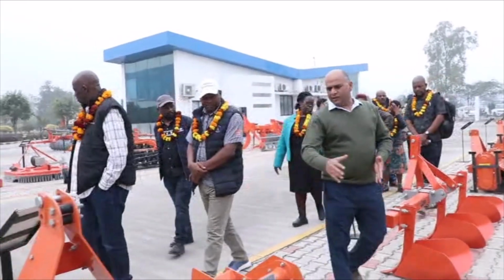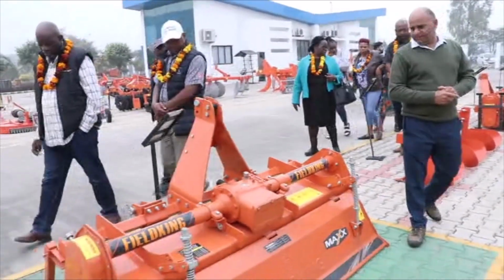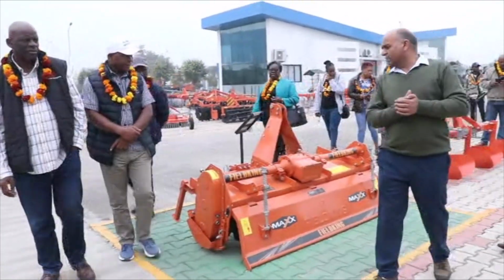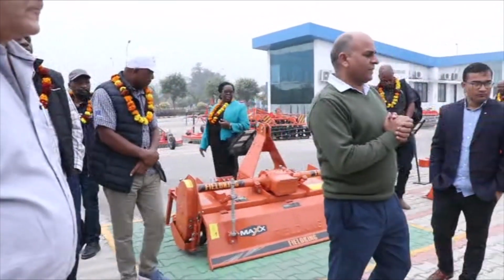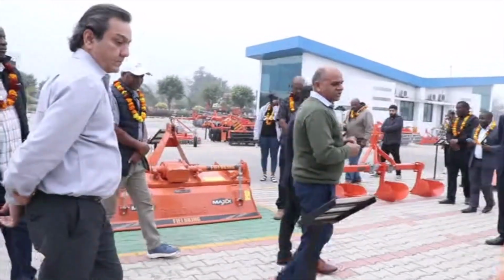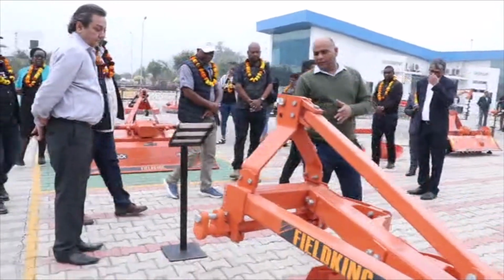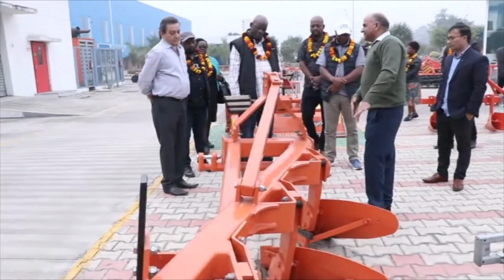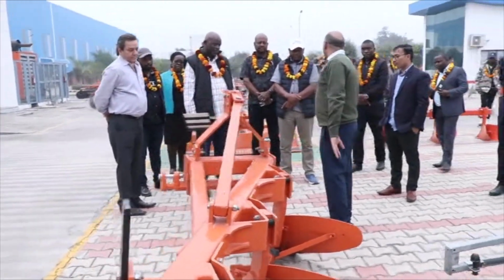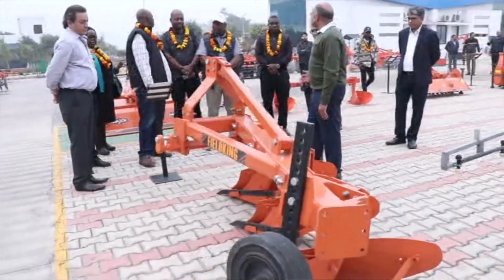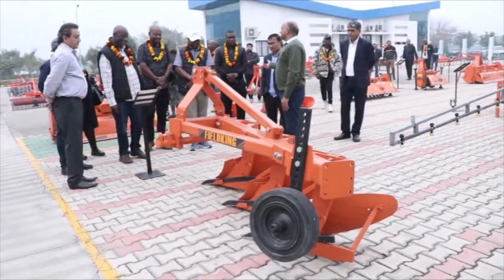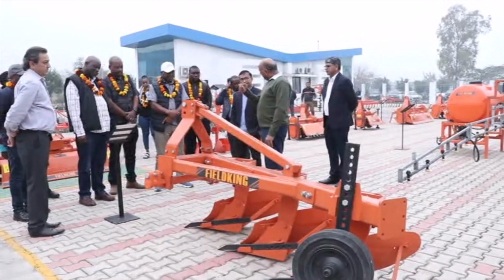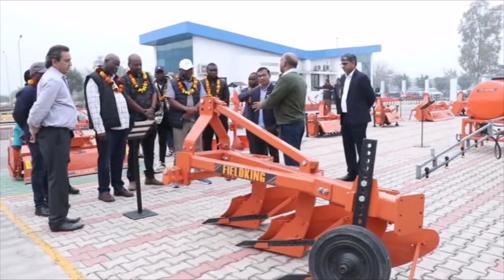This is another model of multi-crop, multi-speed rotary tiller. Now this is the latest version of the disc plow we have seen over there. This is the MB plow, mold board plow, where inversion is much better. The load application means it can do the same tillage or deeper than that with the same horsepower of tractor.